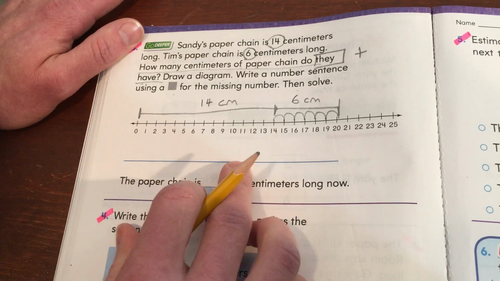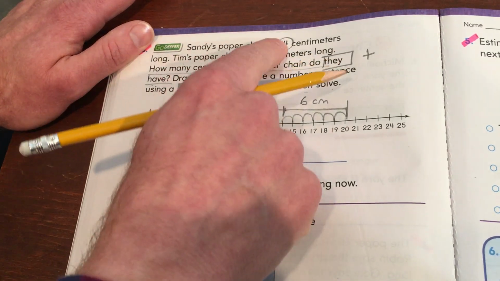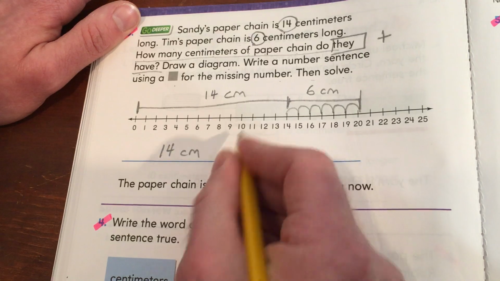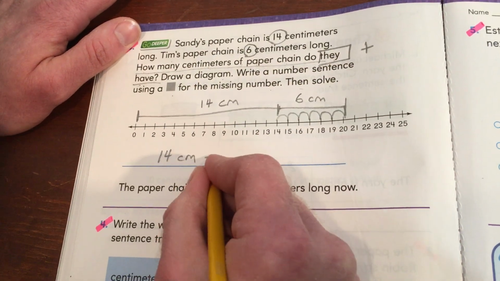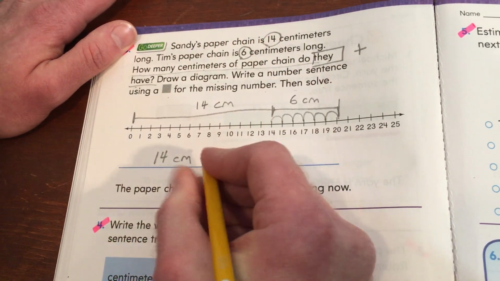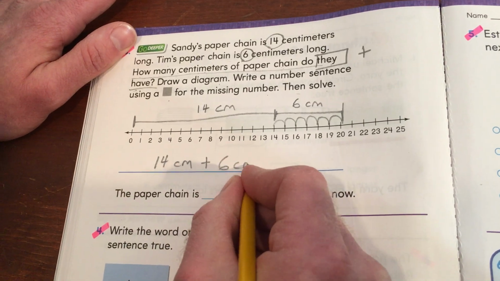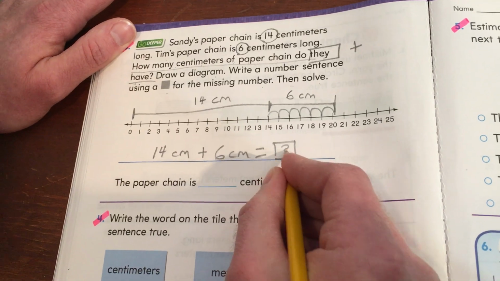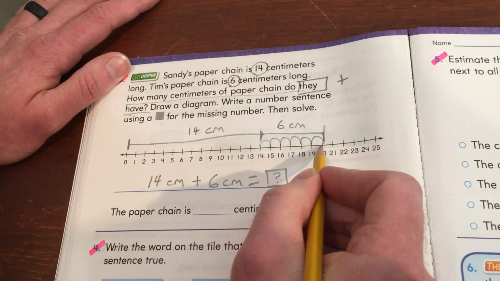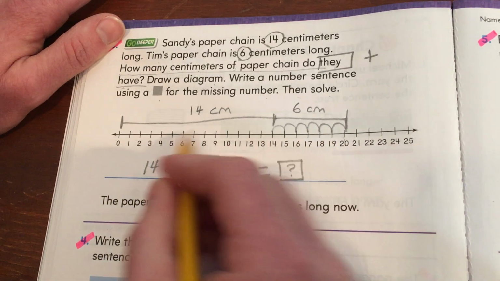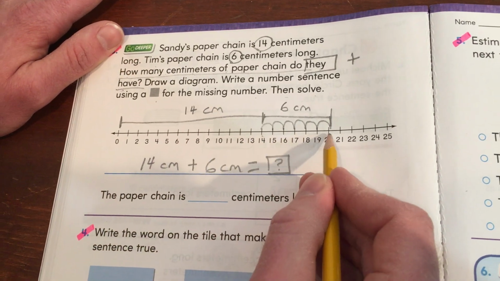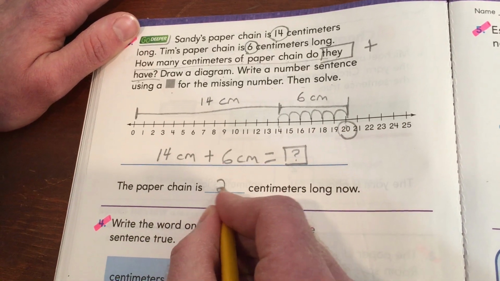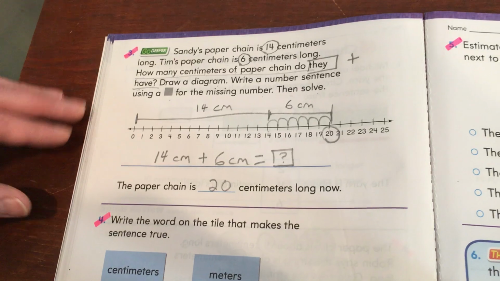But we still need to write it in a number sentence. So the number we're going to start with is 14. I'm going to label it as cm. We know our operation is plus, so I'm going to put a plus sign. And I'll put 6 cm as well, because I'm adding that. Well, the box is what we put for the unknown number, but we know what the answer is. We used our number line to help us add it up. 14 plus 6 gives us a total of 20. The paper chain is 20 centimeters long now.